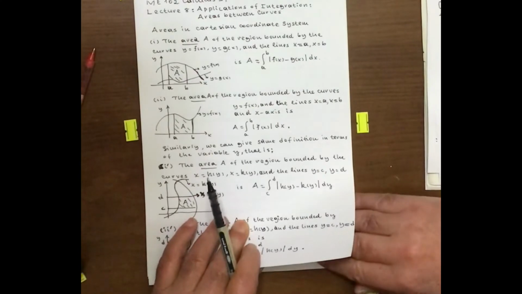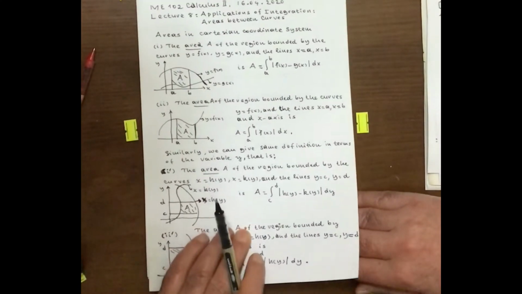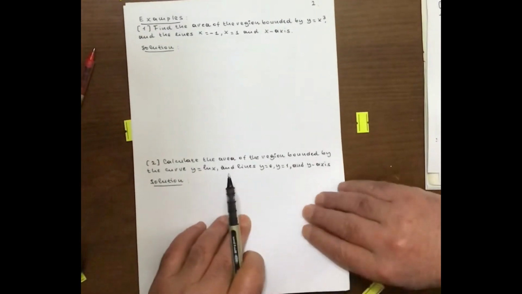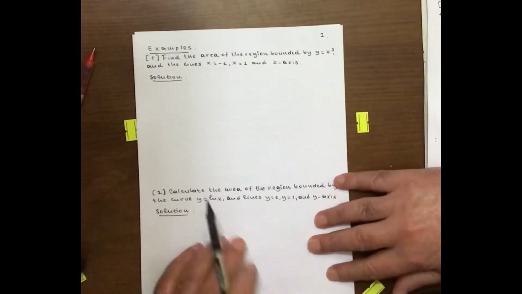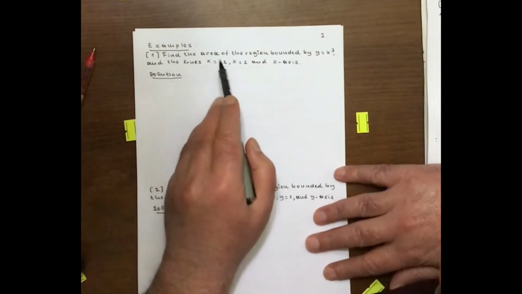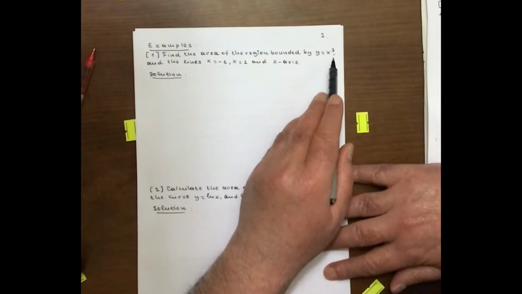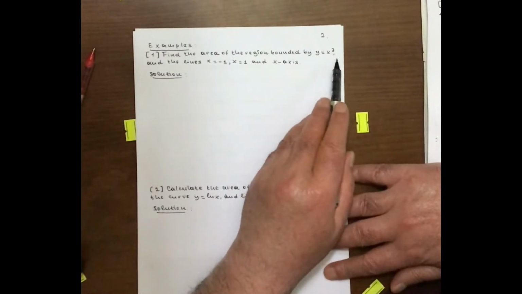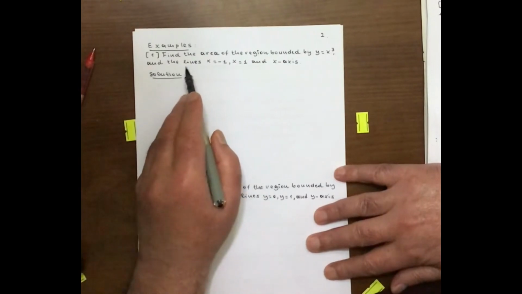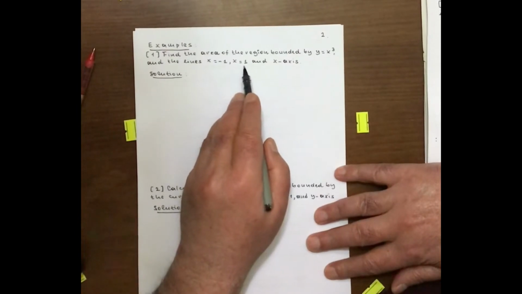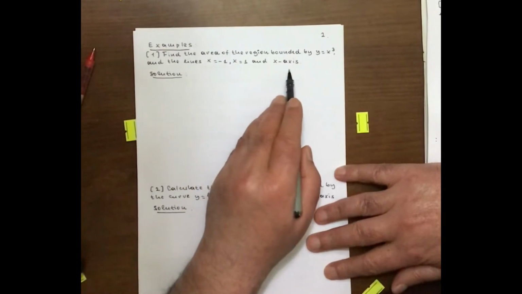I would like to explain this theoretical definition by giving three examples. Our first example is example 1. Please find the area of the region bounded by y equal to x cubed, the lines x is -1 and x is 1, and the x-axis.